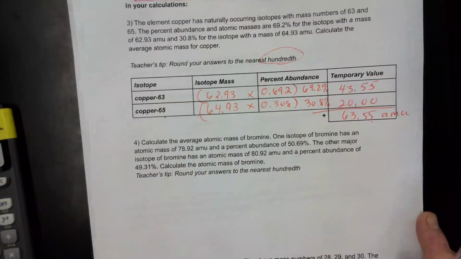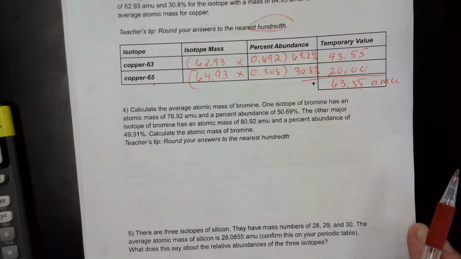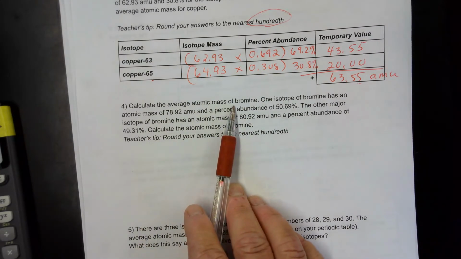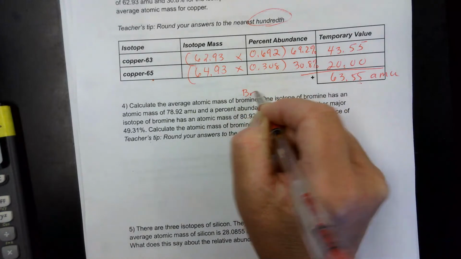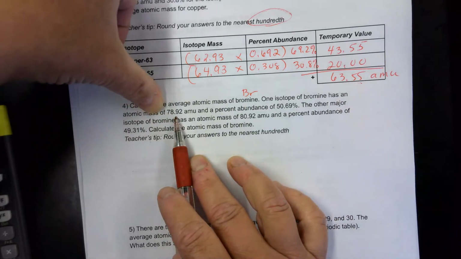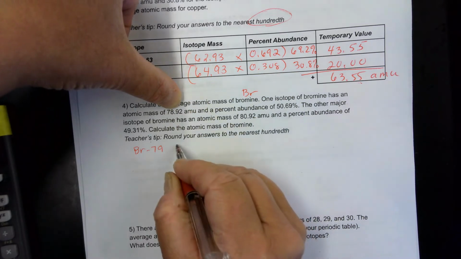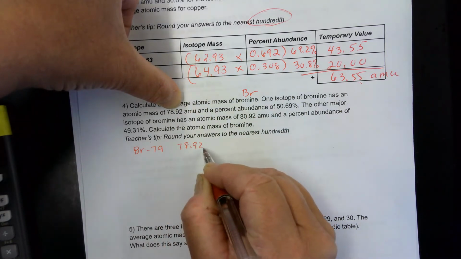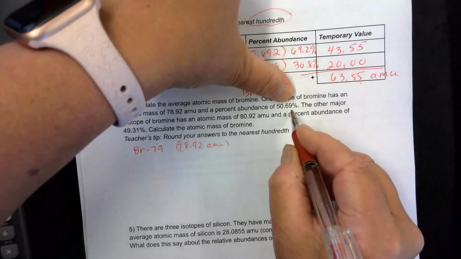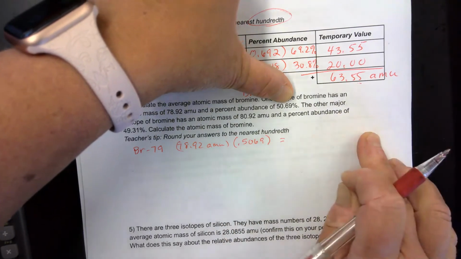All right, for these next problems we didn't set up a chart, but that's okay. A lot of times the chart's not set up. We just need to organize our data in a very similar fashion. Here we're going to calculate the atomic mass of bromine. Bromine is Br. One isotope of bromine has an atomic mass of 78.92. So let's call that bromine 79. It has a mass of 78.92 AMUs. And the percent abundance is 50.69, so 0.5069. We'll leave that math for a second.